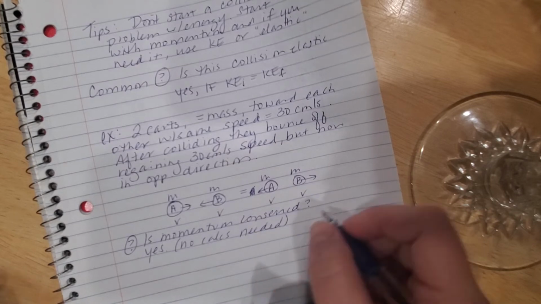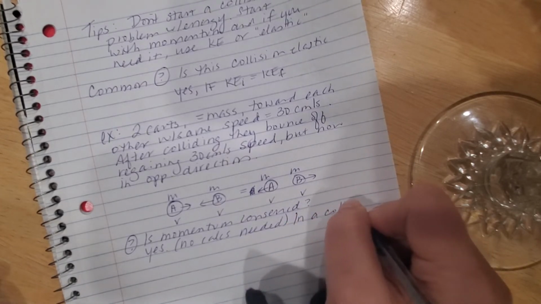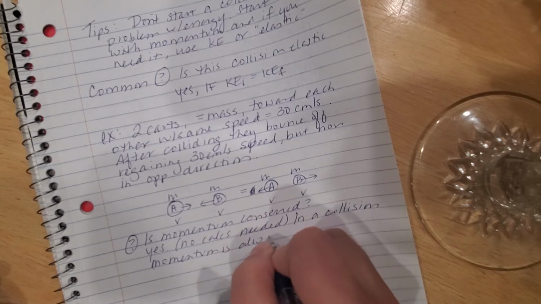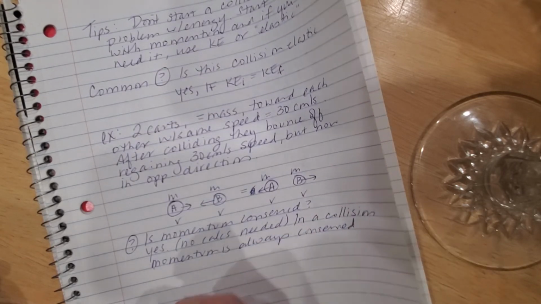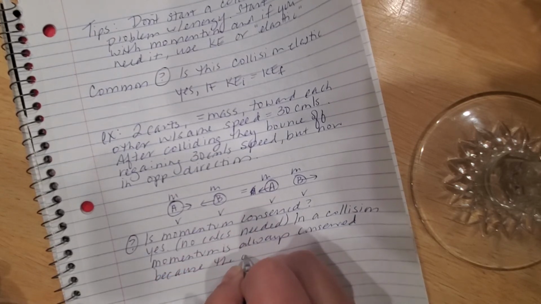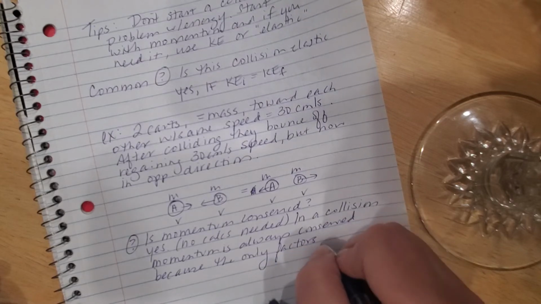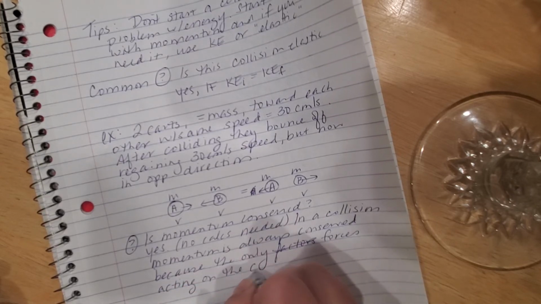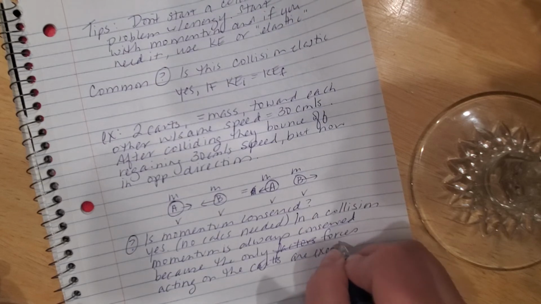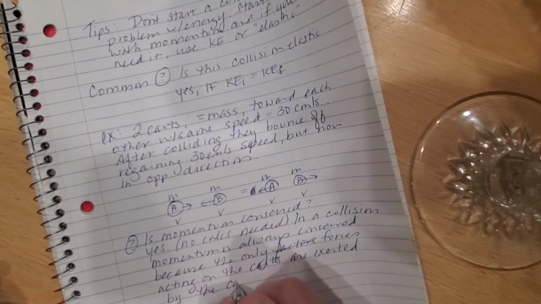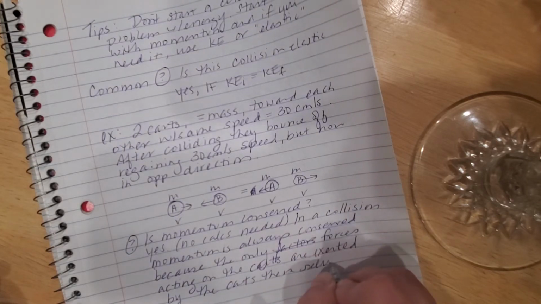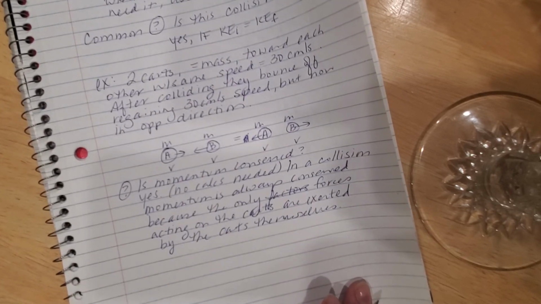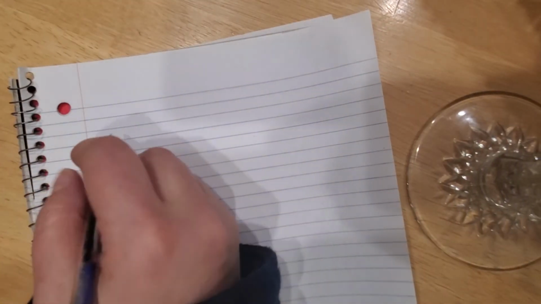Is momentum conserved? The answer is yes. My justification would be something like, in a collision, momentum is always conserved because the only forces acting on the carts are exerted by the carts themselves. Just so I have more room, I don't have to squish it.